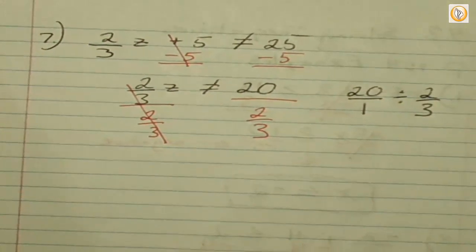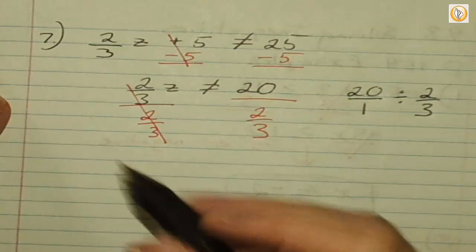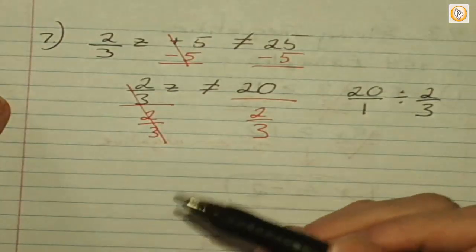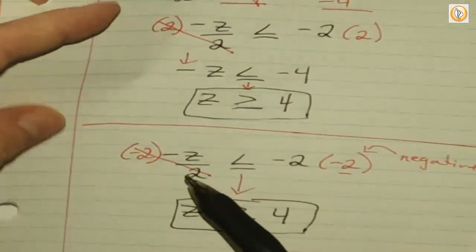Miranda, you have a question? How do you know whenever to do a whole fraction or just to take the denominator? Well, because there's not a letter in the numerator. See, like this one right here was a z over... okay, you got it, okay.